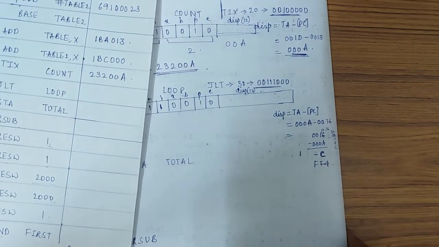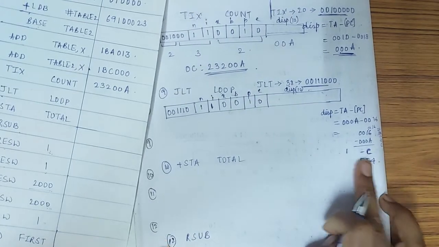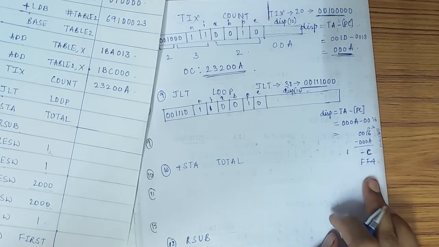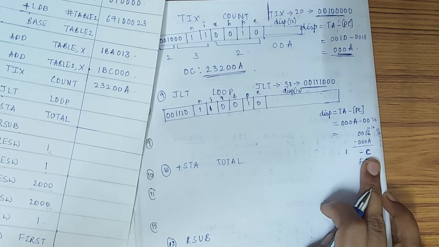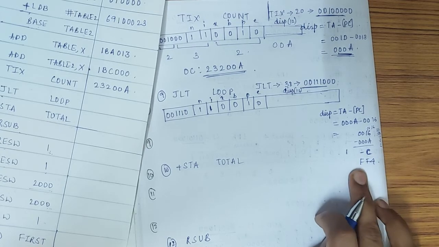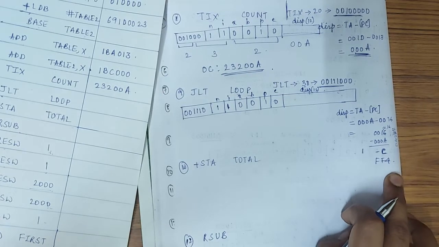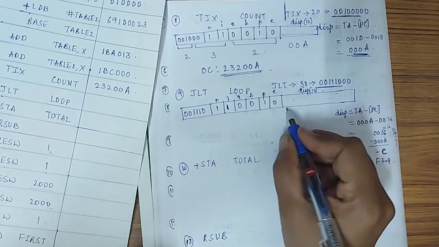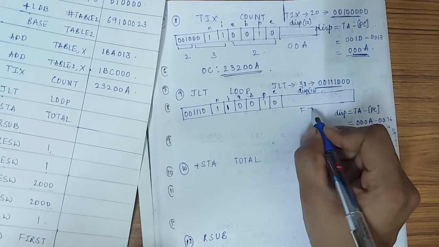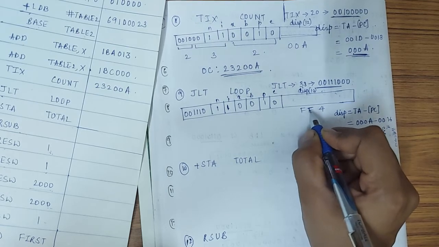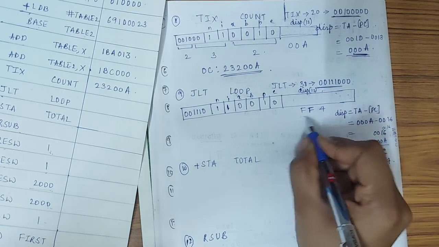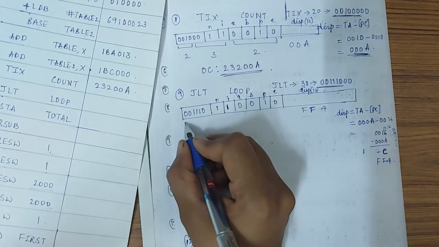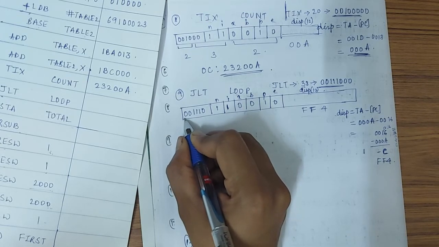FF4. Okay, you just do it. You write the 1's complement and add 1 to that. Okay, write the 1's complement for this value, add 1 to that, and then we get this value FF4. Okay, this is the displacement field FF4. You need to write the corresponding bits representation for this value. Now let us generate the object code.